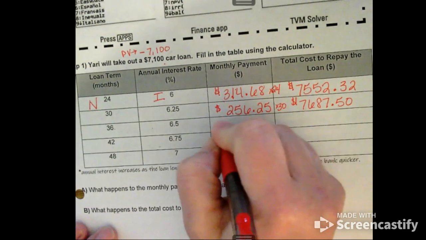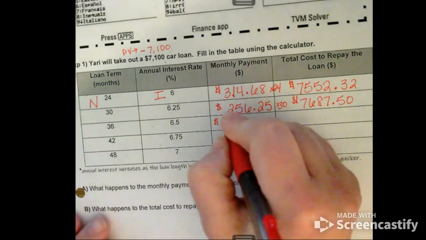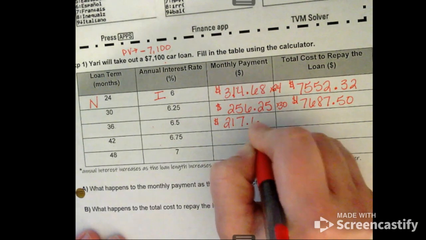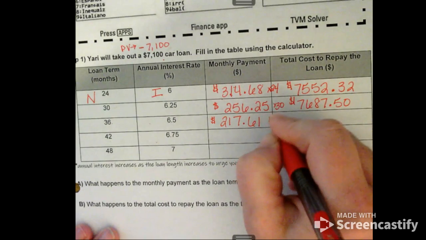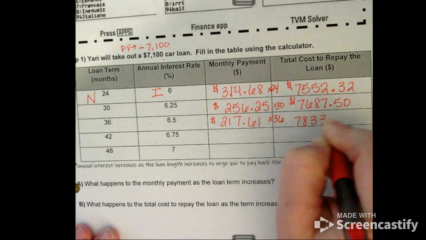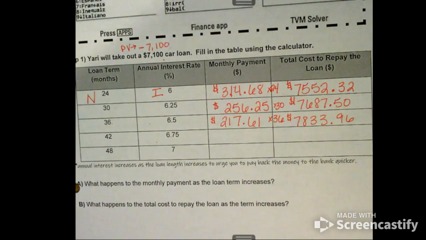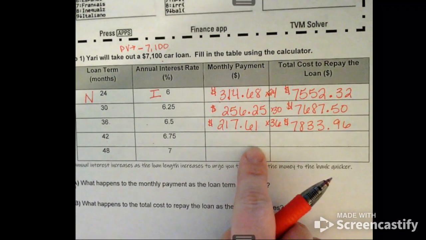Miss Scroggs. Okay, what did I get for that third value? 218. 217.61. Okay, when I multiplied that by what? 7833.96. And you get 78.96. Okay, that's not right. Nope. It's not 96? Yes, it is. That's what I put. Maybe I messed up a little. Okay, there you go.